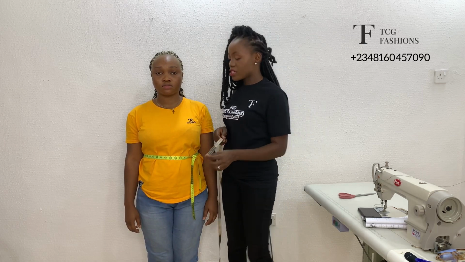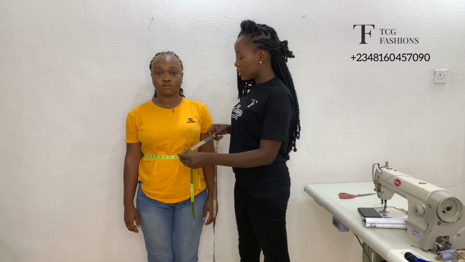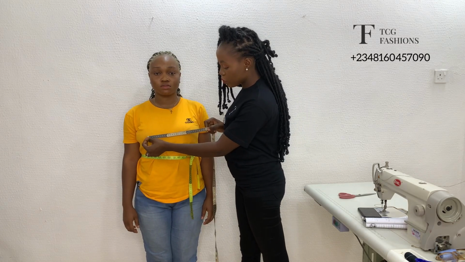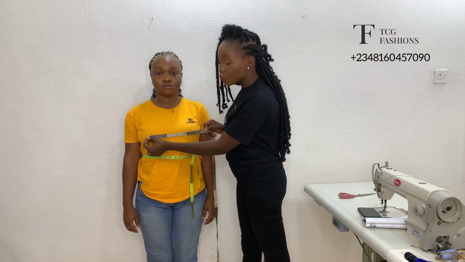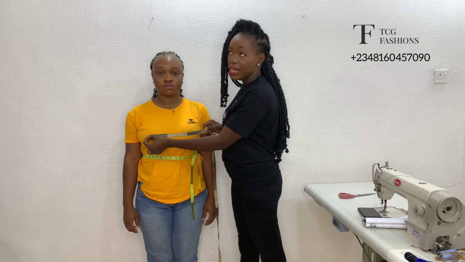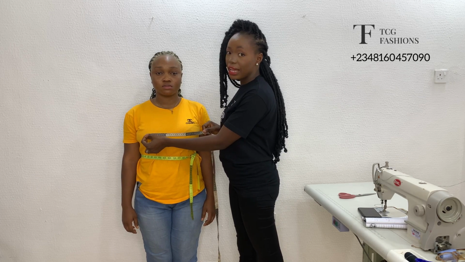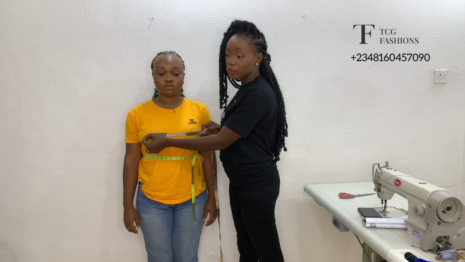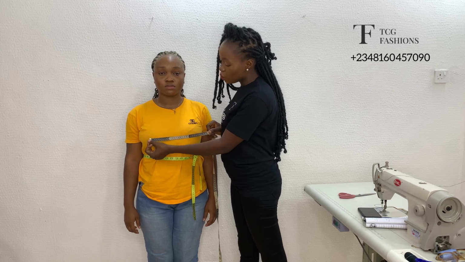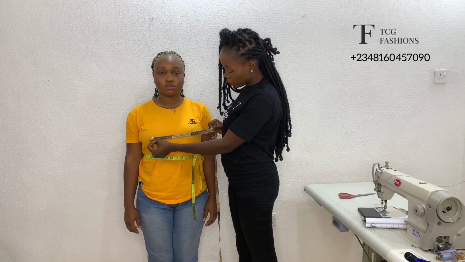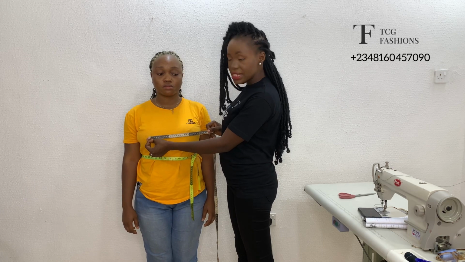Maybe for now. Okay, there's something we call nipple distance. That is the spot between one nipple and the other nipple. You will need that in constructing your dart, especially when you are creating style lines that have to do with the bust and all that. So you will need your nipple to nipple. In our case, it is 19 centimeters.